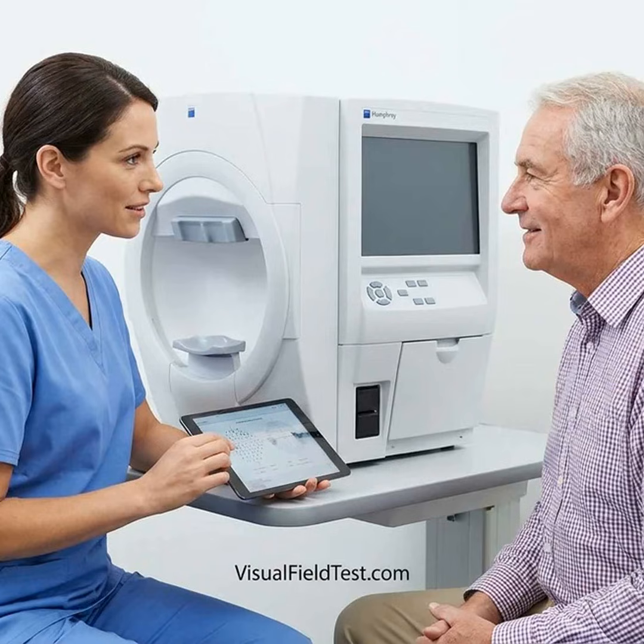Step 2. Show the procedure. Use a video, tablet demonstration, or printed illustration to show the central fixation target, the surrounding flashes, the response button, the covered eye, how the patient should sit, how the technician monitors fixation.